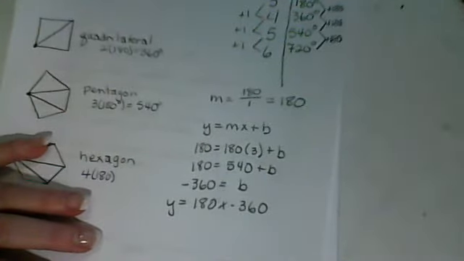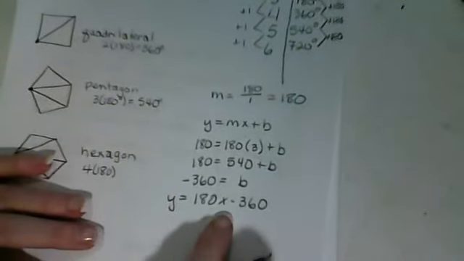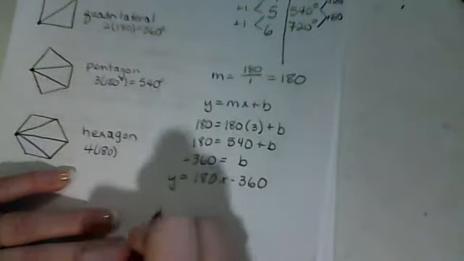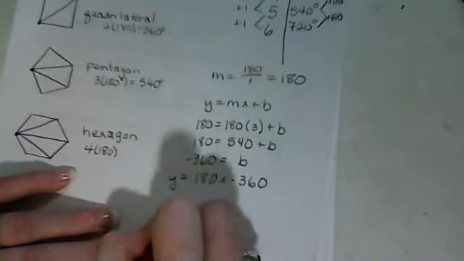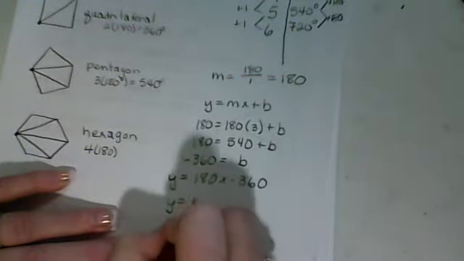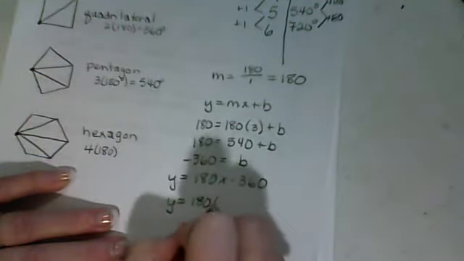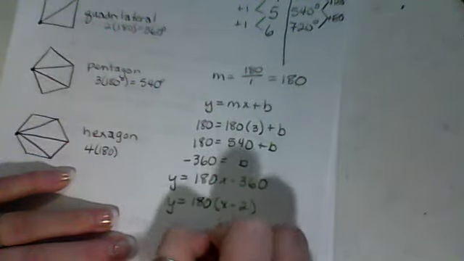Okay. Now, let's see if we can simplify this so that it looks like the equation that we use in class. I'm going to take 180 out of both of these. So I get y equals 180 times x minus 2.